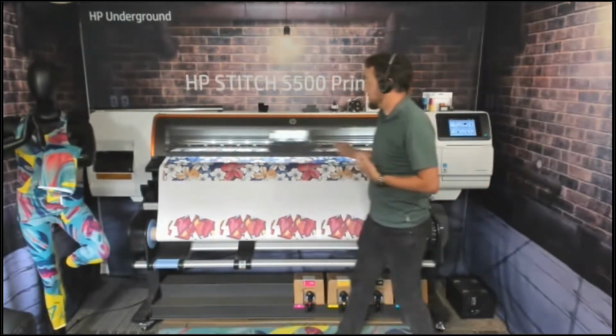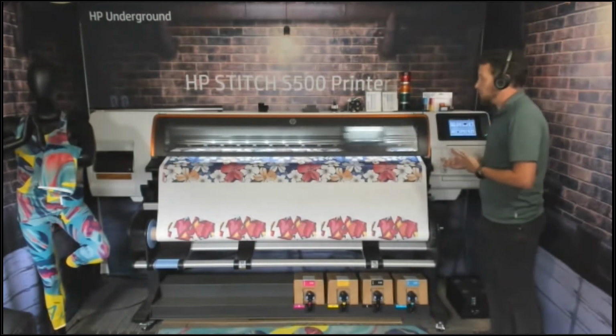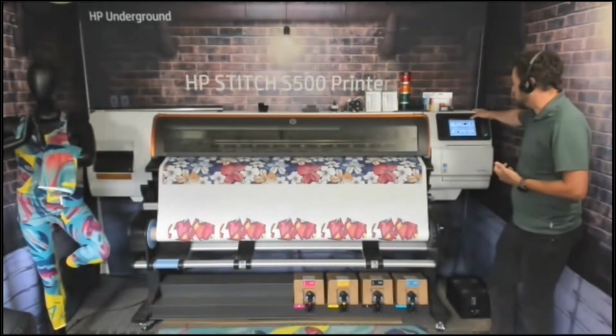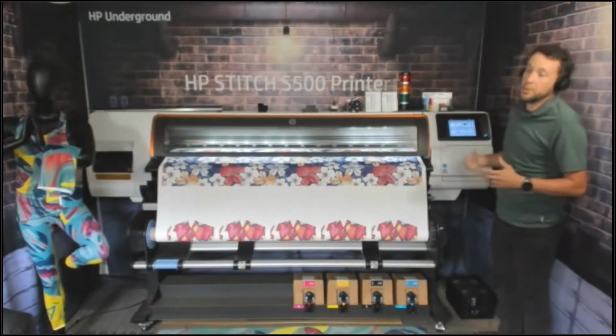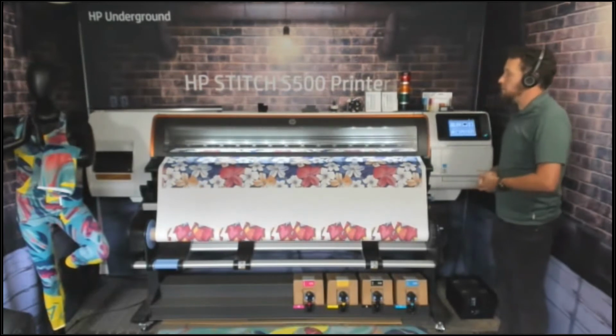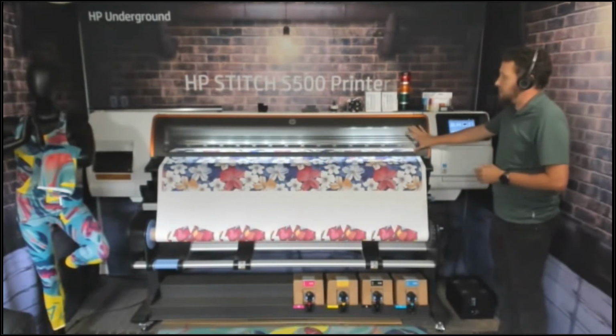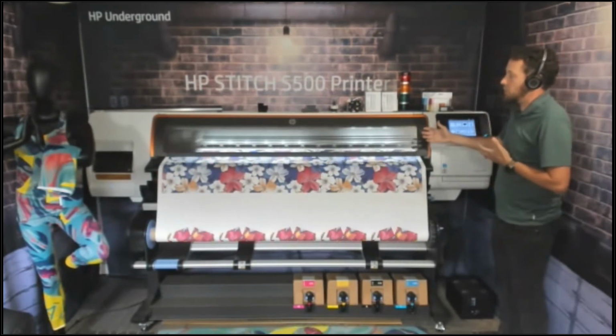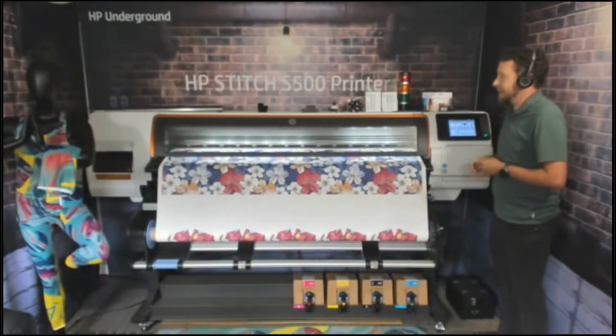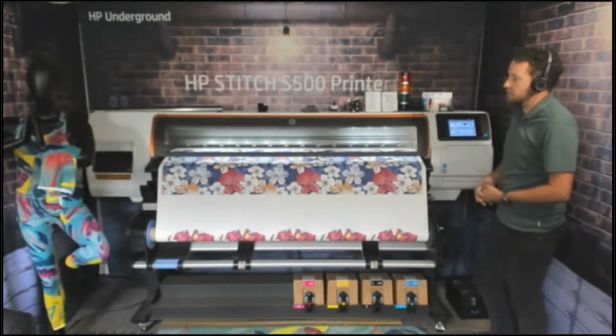Now, this allows us to see what's going on inside of the print zone. We actually have a light that we can turn on and off. This comes with the printer. It's not an add-on. And one of the benefits to having this window on there is being able to see what's going on in the print zone. Not that you're going to have to worry about head strikes with this printer.